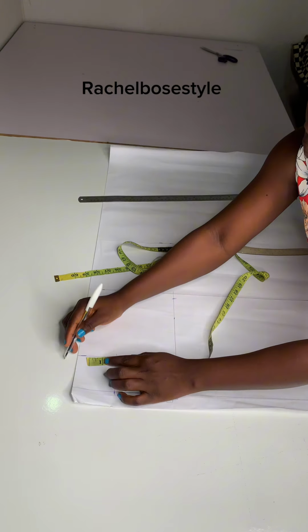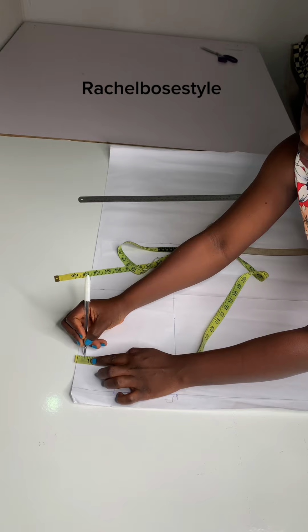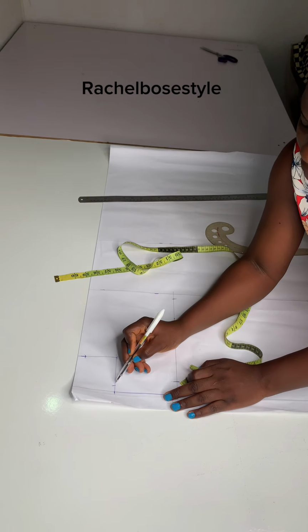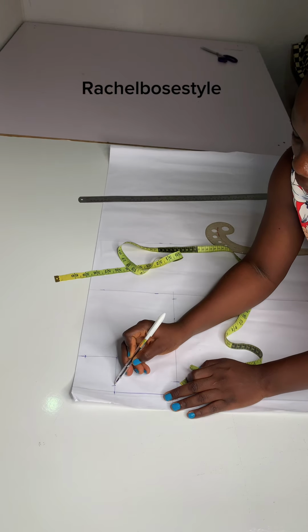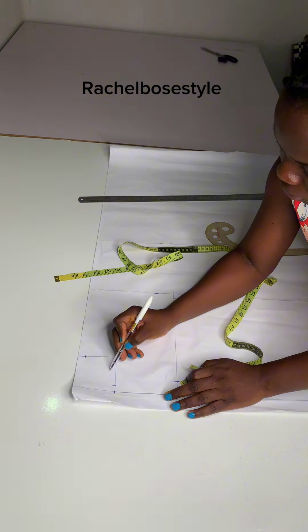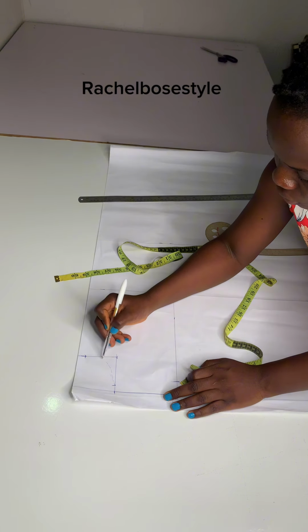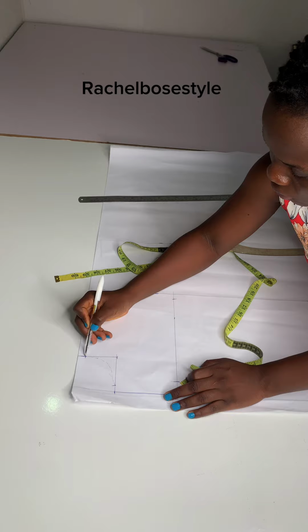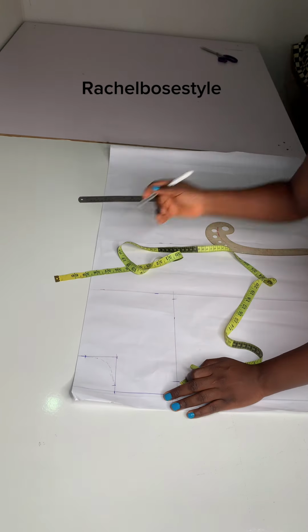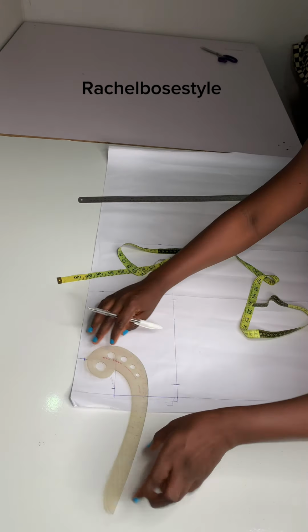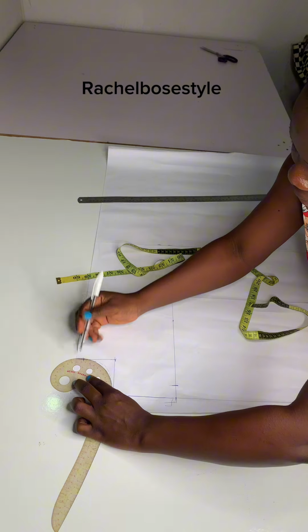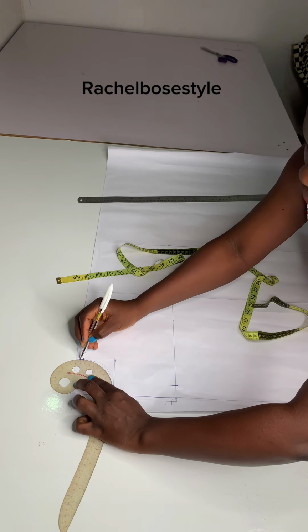Then come from this point also and mark ½ inch on each line. Then blend this with broken lines, with your pencil, your chalk, whatever you're using, just connect and blend this. Or if you have this curve, you can feel free to connect with the curve.